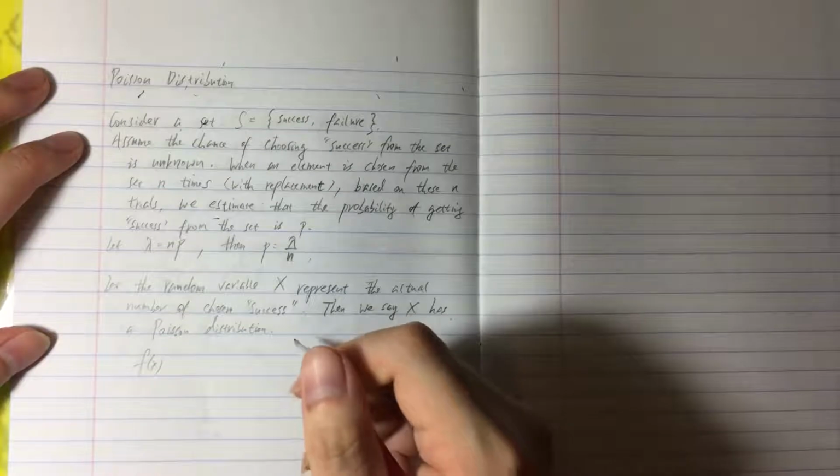The formula for the binomial distribution is here.